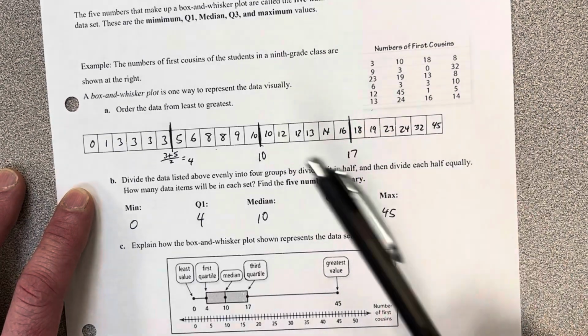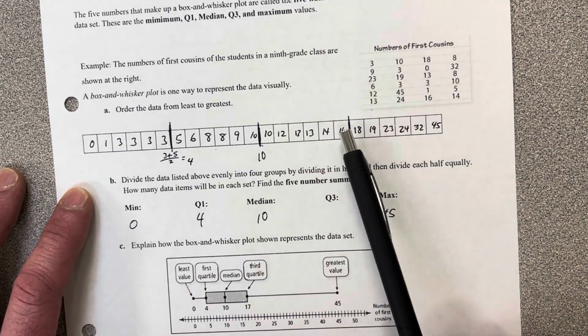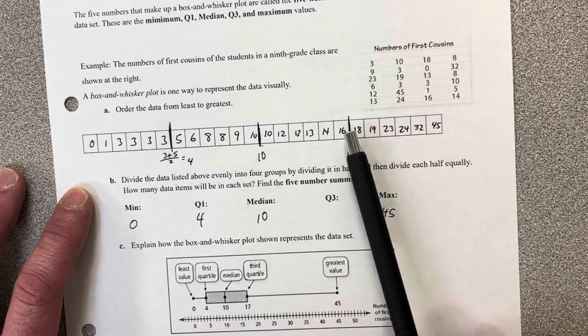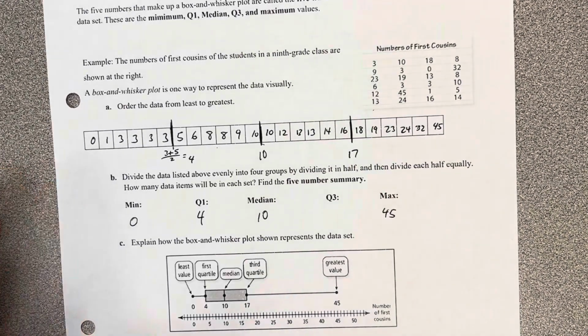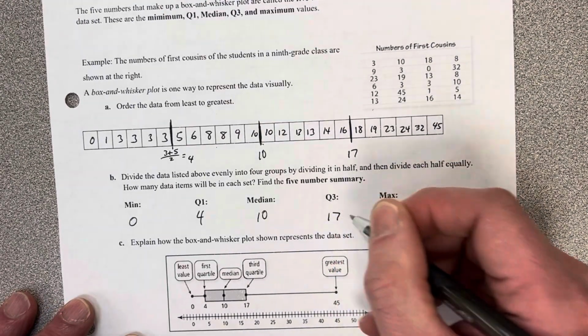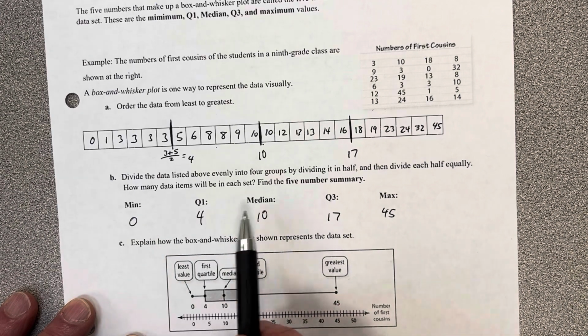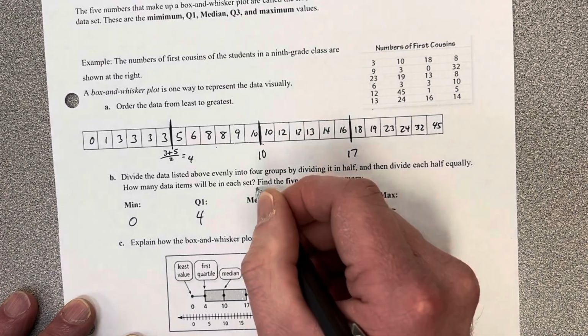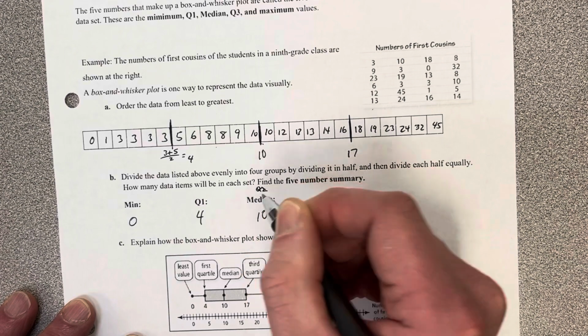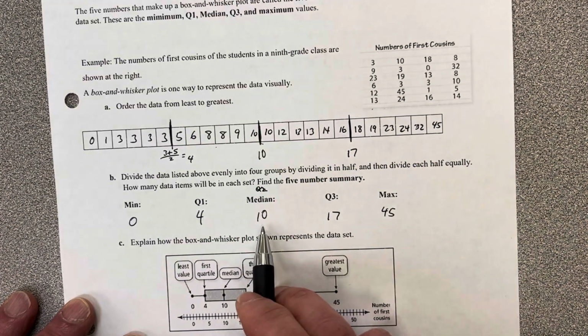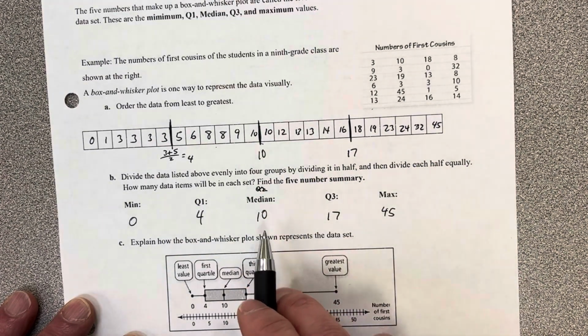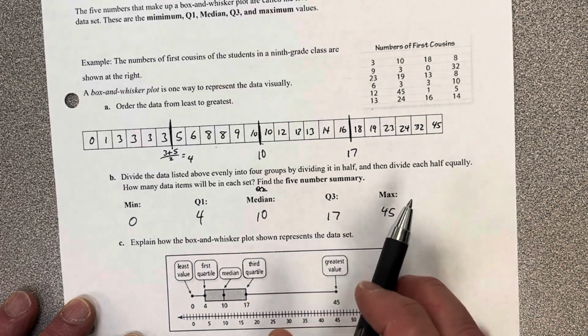But also, if you forgot to find the median when it's in between, add them up, divide by 2, and you'll get your median there. So that 17 is quartile 3. So 0 is our minimum, quartile 1 is 4, quartile 2 is our median of all the data, which was 10, quartile 3, and then the max.